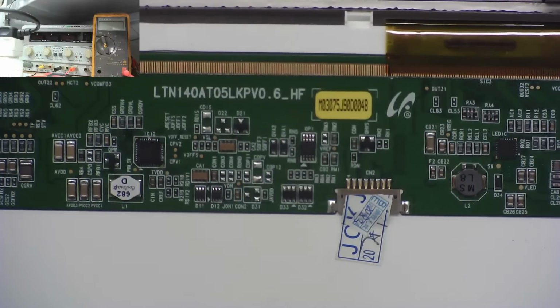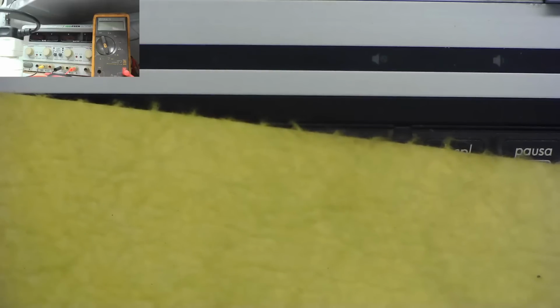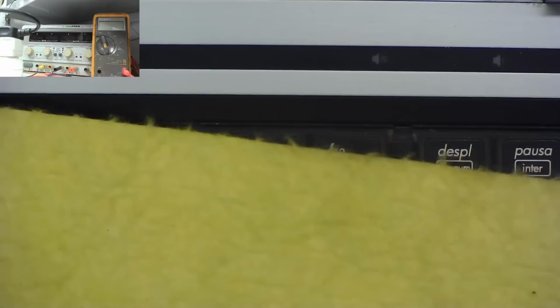So I think what we'll do is let's put the working one, when I say working, the one that works but gives us a picture with vertical lines on it. Let's put that one on, and let's have a look to see if we can see any voltages coming in here, anything useful.